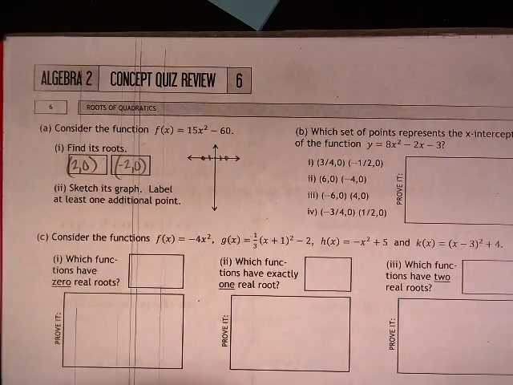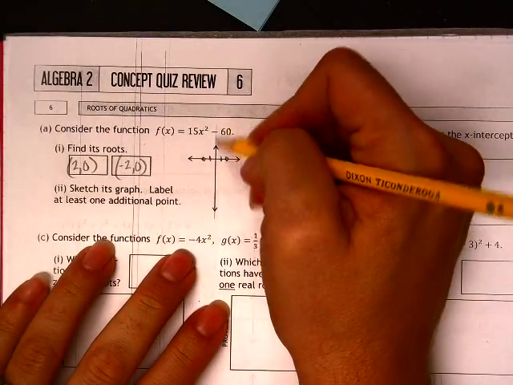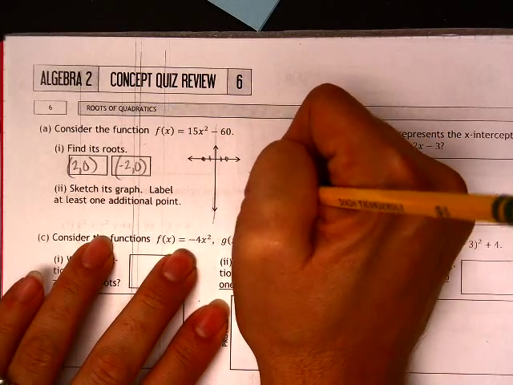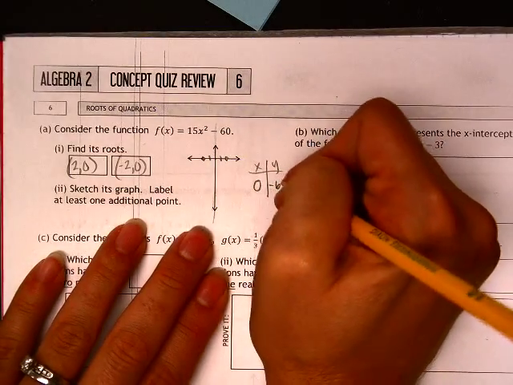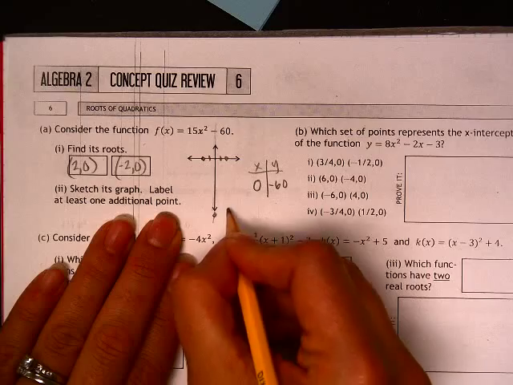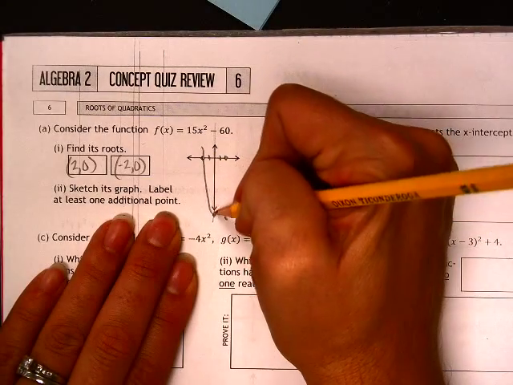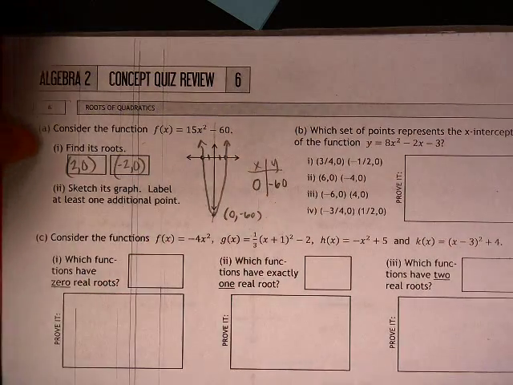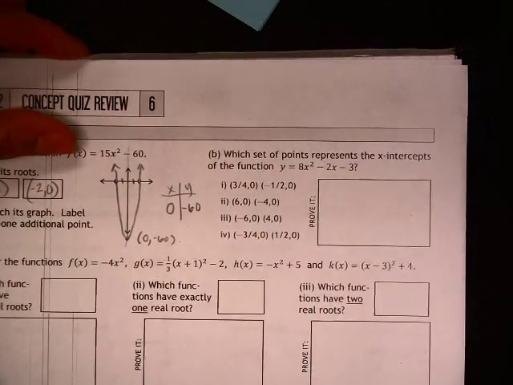Sketching its graph, we do need to have one additional point. So I do know that my vertex needs to be somewhere on this line. So I want to plug in a 0 for x. And when I plug in a 0 for x, oh my lands, I get a negative 60 for y. So this point would be (0, negative 60). So that is my sketch of my graph using the 0 value.